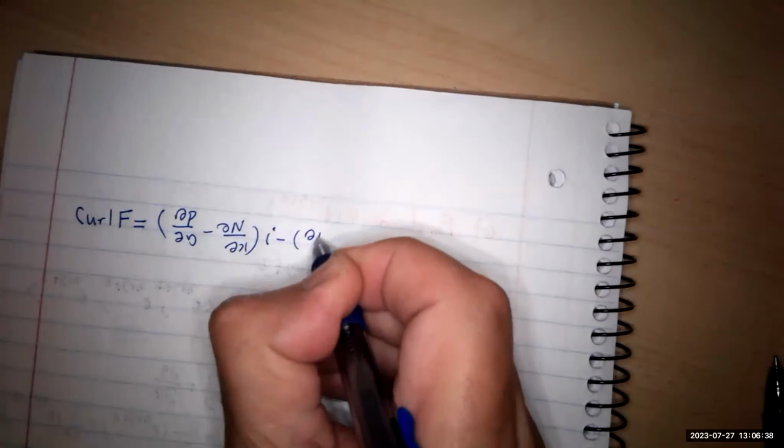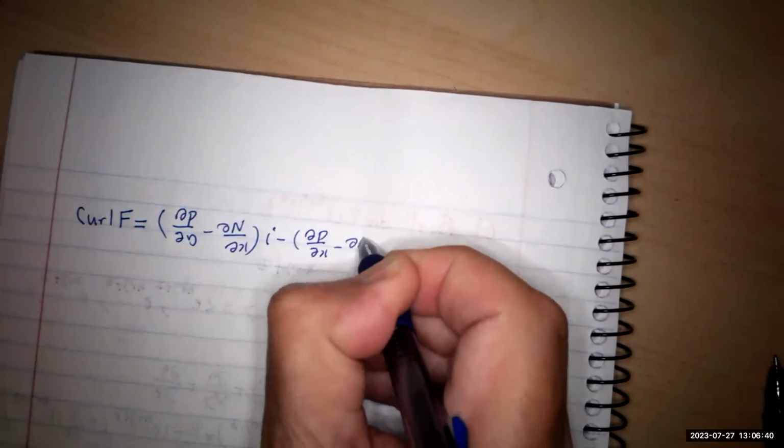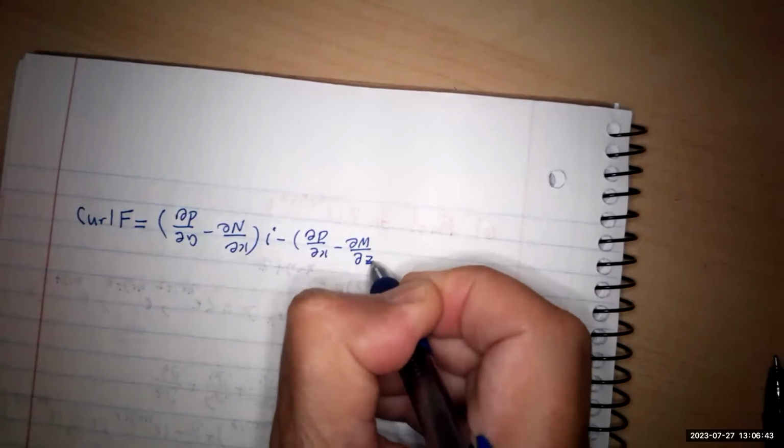So the curl of F, you have the formula and can do it right away. We compare those three together. I compare R and N: ∂R/∂y minus ∂N/∂z, that is the first part, times i. Minus, then I compare R and M: ∂R/∂x minus ∂M/∂z.